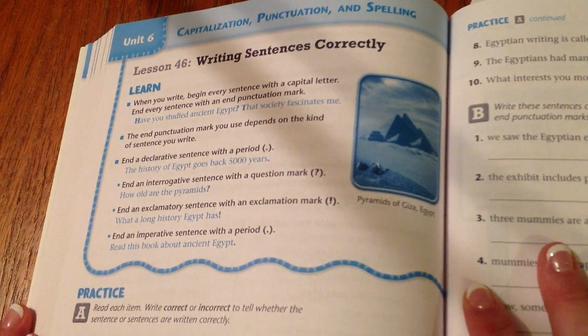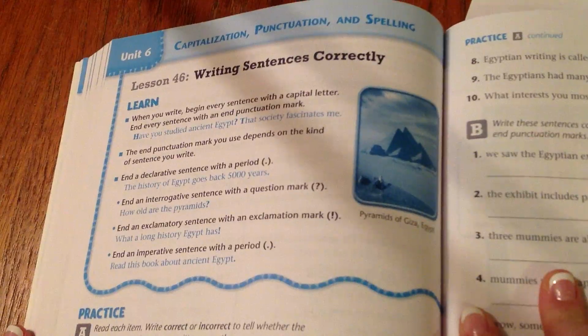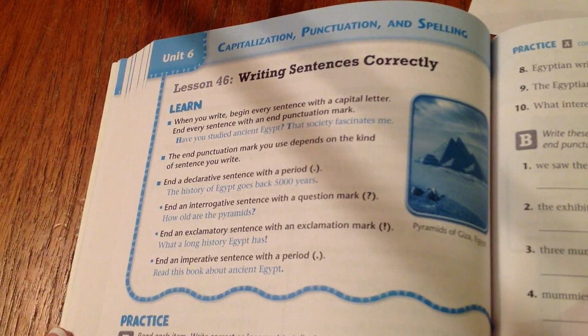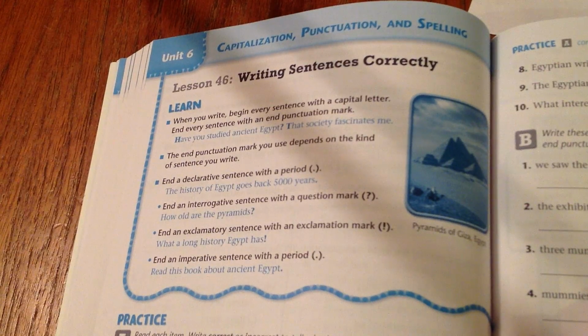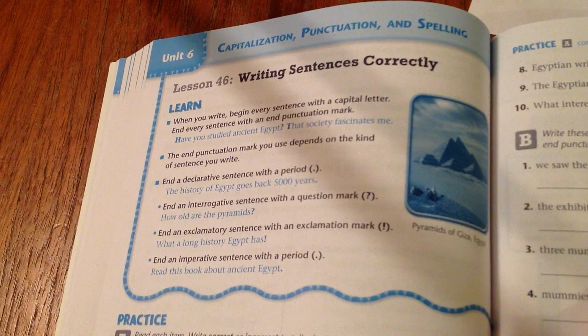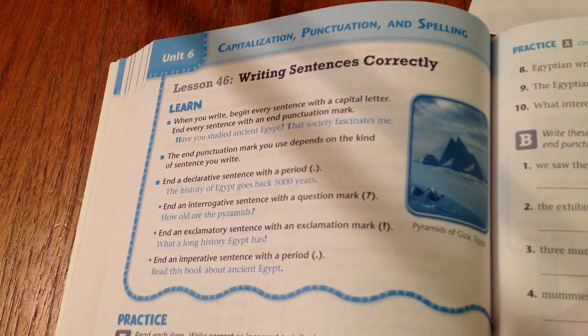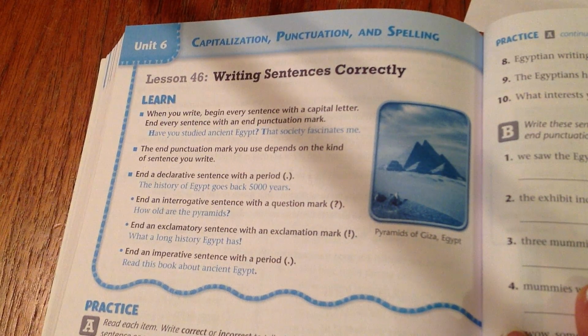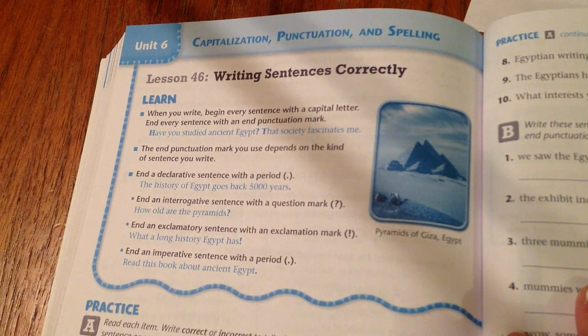We are starting on Unit 6, Writing Sentences Correctly. This all covers capitalization, punctuation, and spelling, our very important editing as we talk about. This is Lesson 46, Writing Sentences Correctly. This blue outlined box in every unit is going to be very important that you pay careful attention to. This is the lesson. Every box has something that they want you to learn, and in this lesson we're learning, or reviewing I should say, capitalization, punctuation, and spelling.